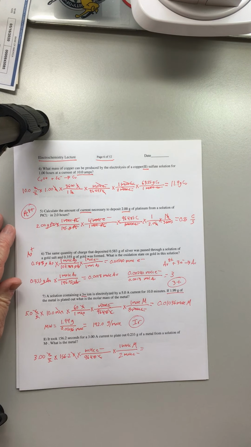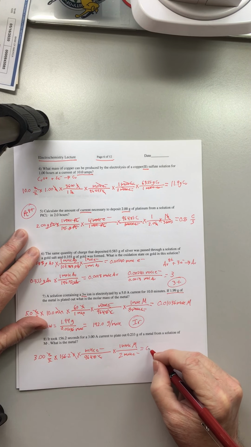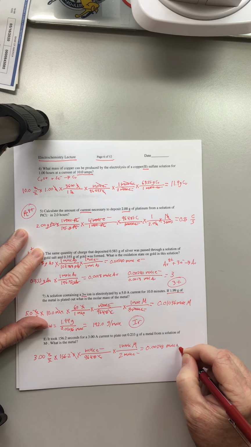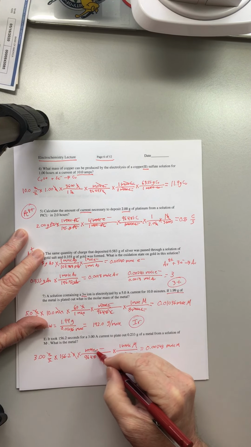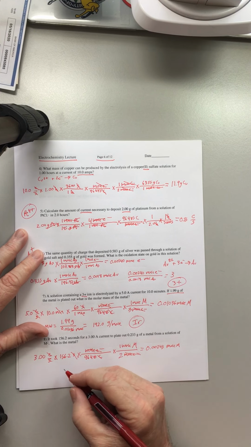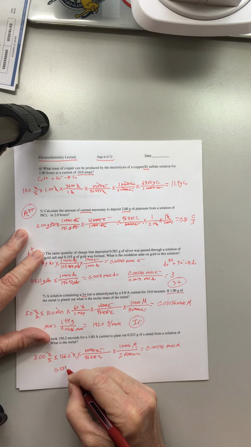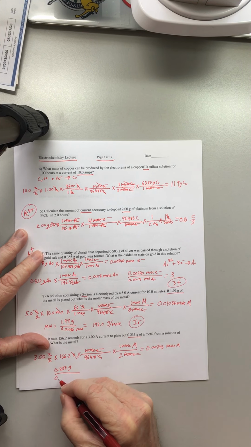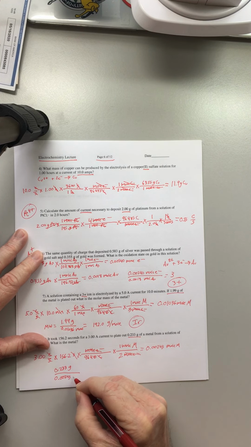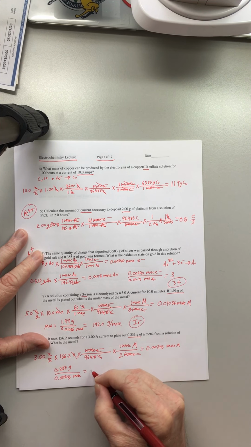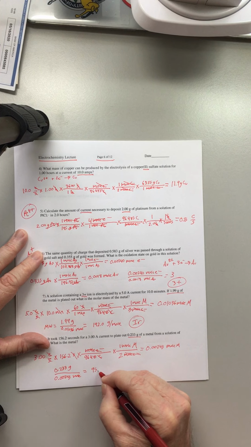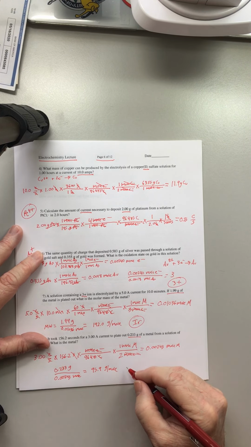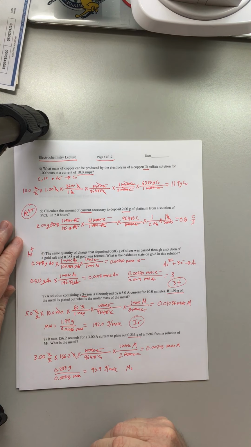And when I run that through, I get 0.00243 moles of M. Okay, so 0.233 grams, which is a given, divided by the 0.00243 moles, and that comes out to be about 95.9 grams per mole. I look at a periodic table, and that is molybdenum.